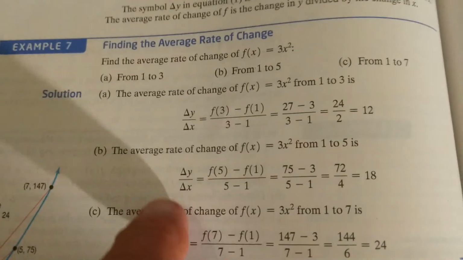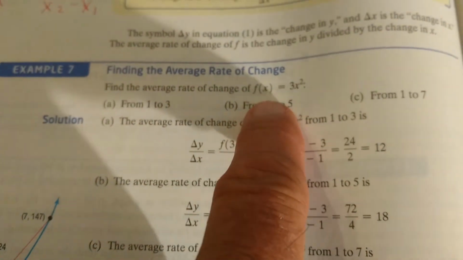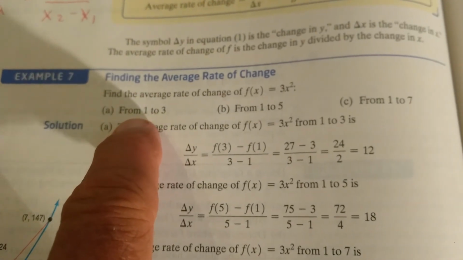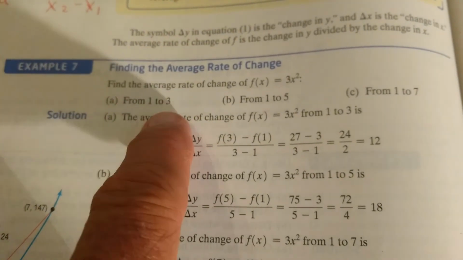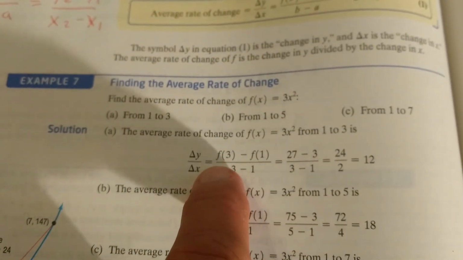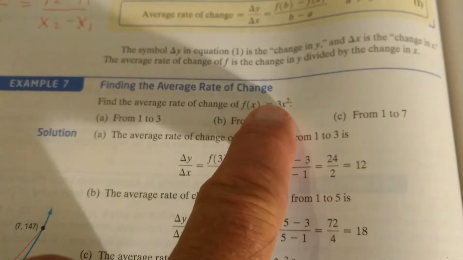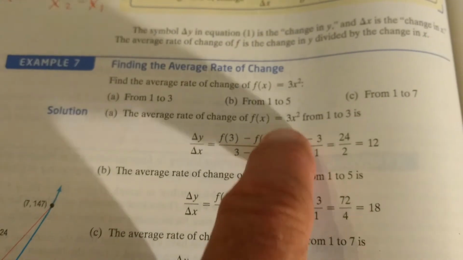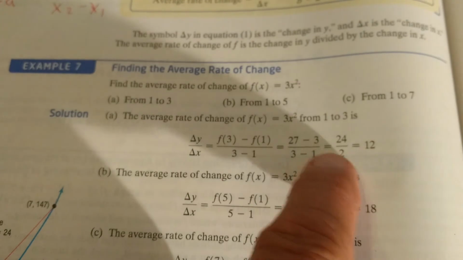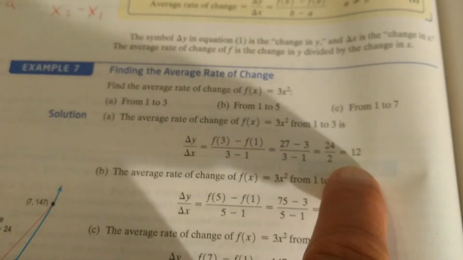This problem here says, find the average rate of change. Rate of change is slope for f of x equals 3x squared, from 1 to 3. So they're giving us our x's. Our x1 is 1, our x2 is 3. So the first thing we do is the slope. We find our y's. Sticking 3 in here, 3 squared is 9, times 3 is 27. Stick in 1 in here, 1 squared is 1, times 3 is 3. That's how they're getting the 27 and 3. 27 minus 3, do the math, we get 12.